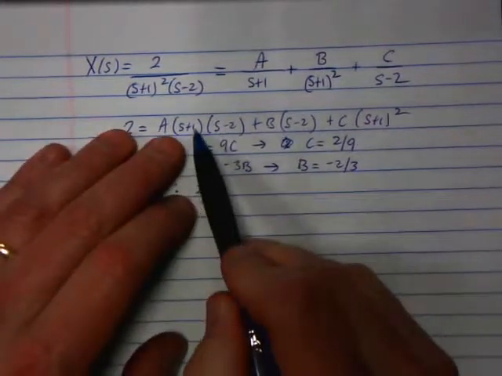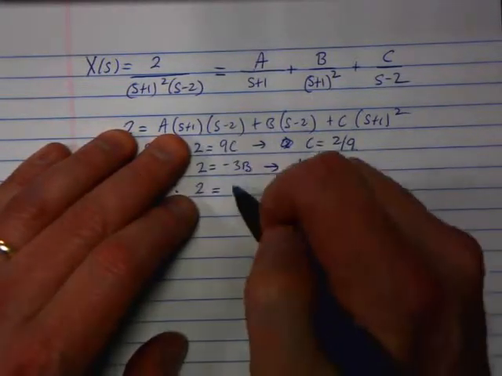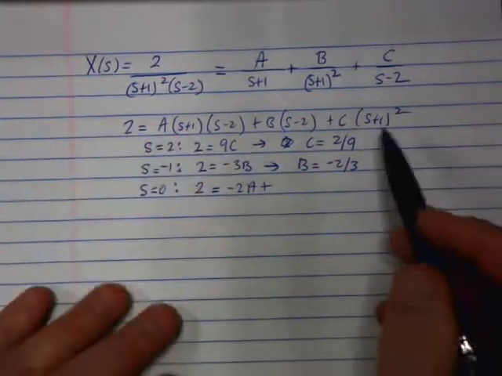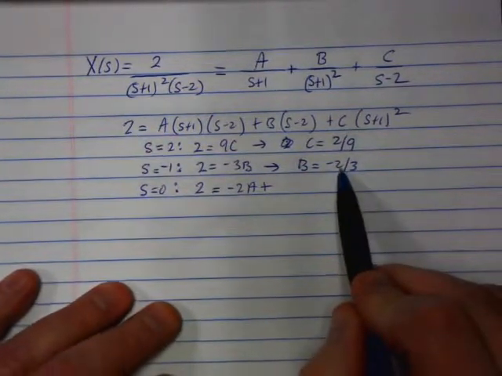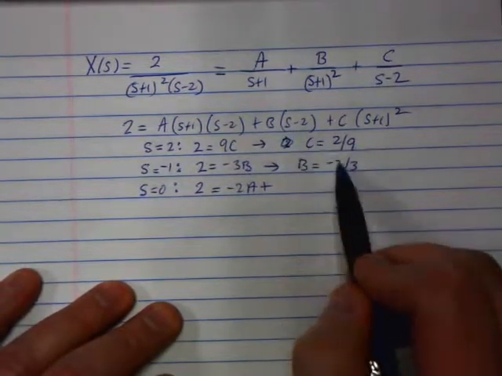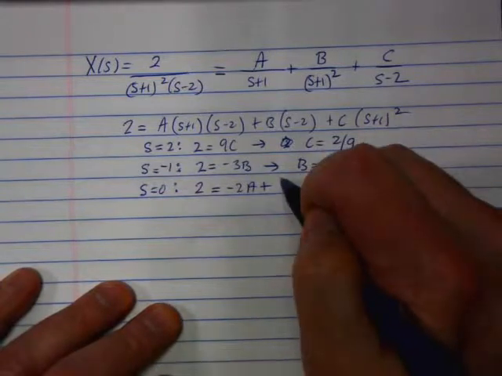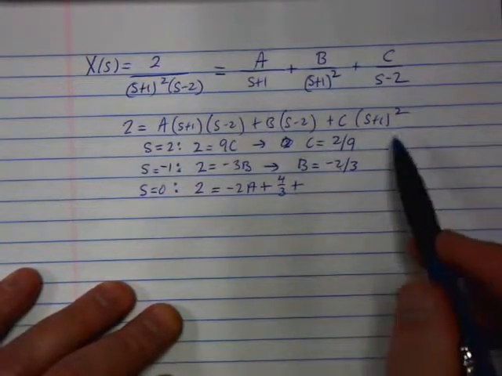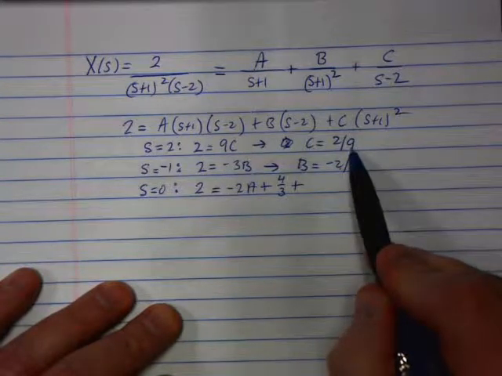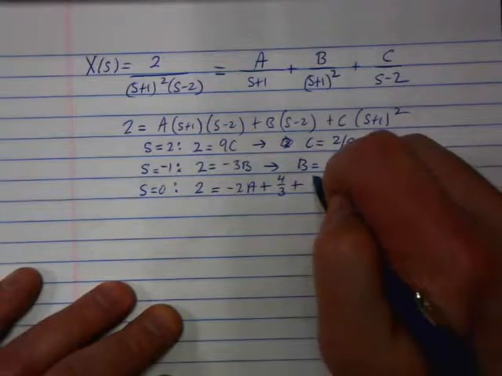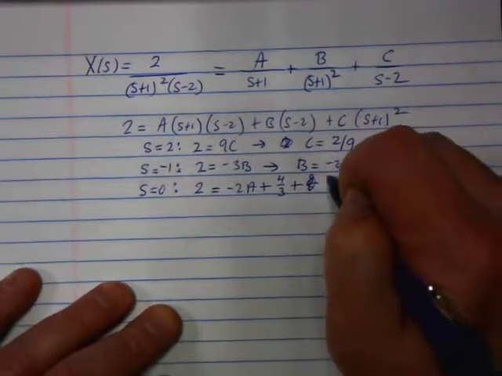Let's see, I plug in 0, I'm going to have 1 there and negative 2, so that's negative 2A. Plus, B is negative 2/3. And I plug in a 0 there, I'm going to get a negative 2. So negative 2/3 times negative 2 is 4/3. Plus, C is 2/9. I plug in 0 there, 0 plus 1 is 1, 1 squared is 1, so that's 2/9.